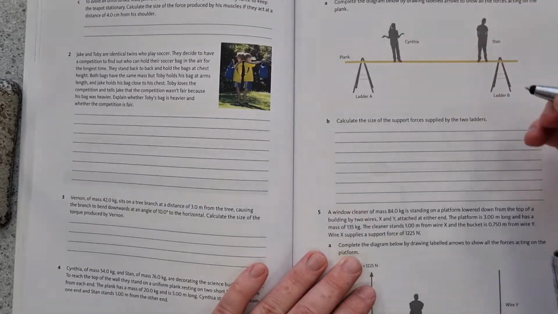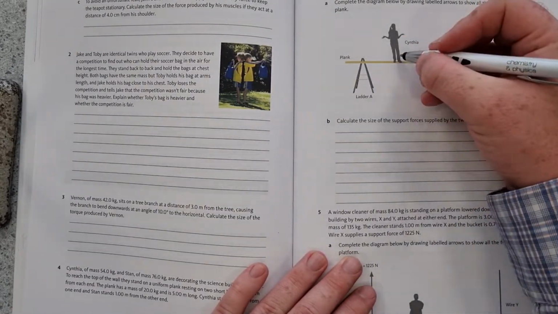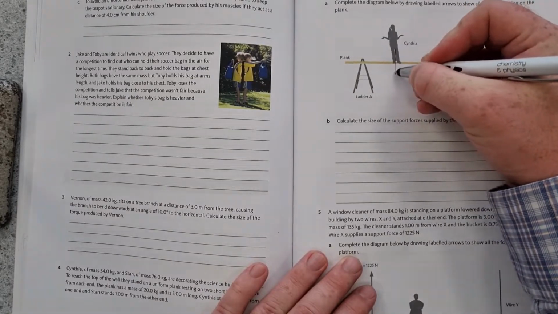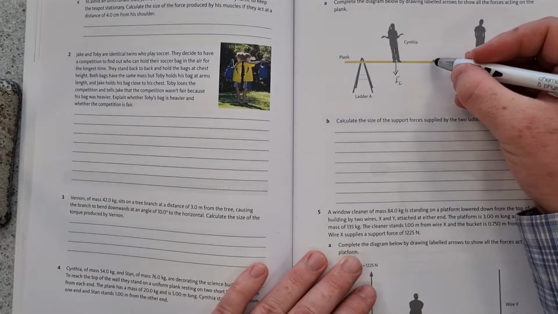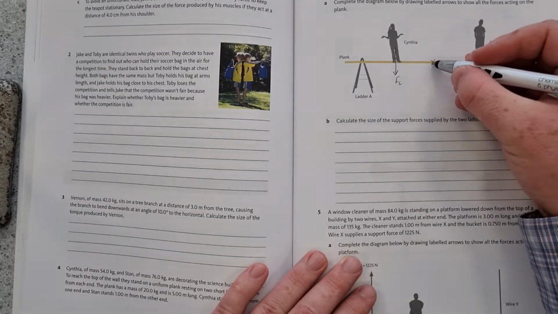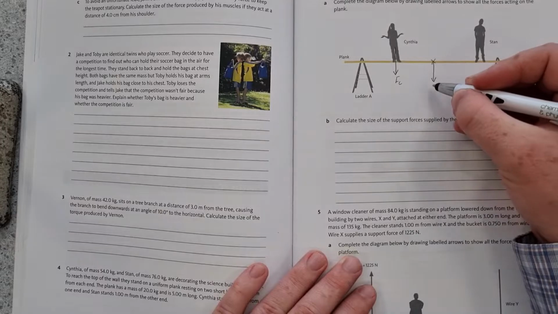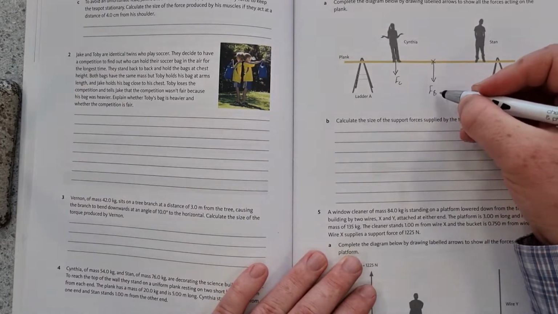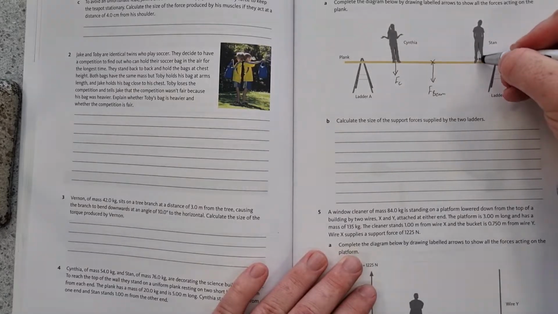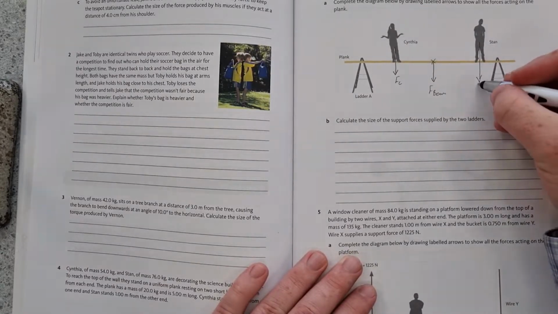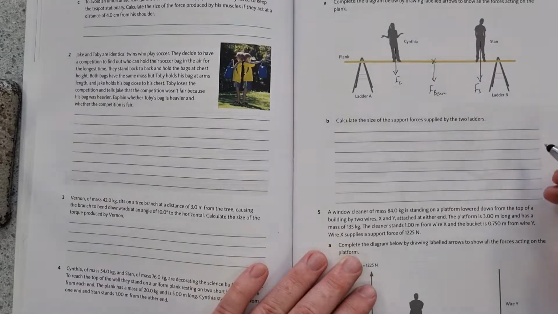First off, we're going to label up a whole load of things on the diagram. We've got Cynthia's weight. I'm going to call that FC. We have the mass of the beam acting with a weight down here, so we'll call that F beam. And we've got Stan's weight acting down through here, and so we'll call that FS for force of Stan.